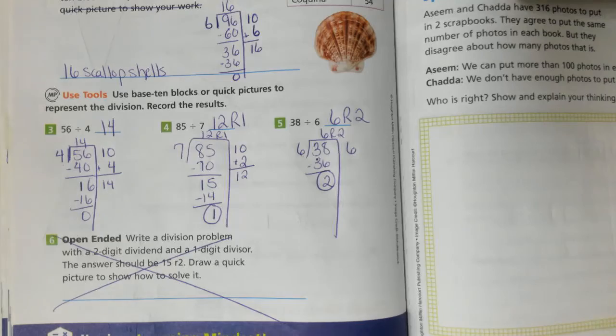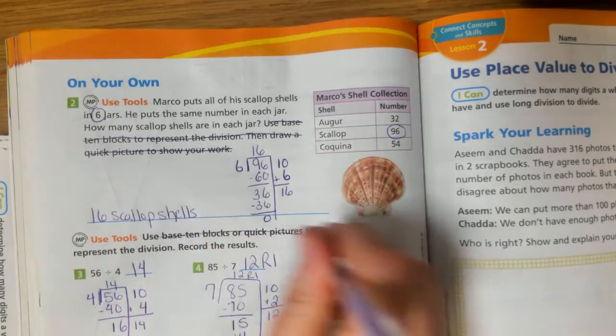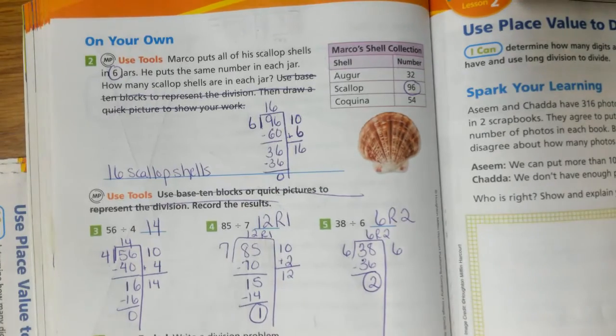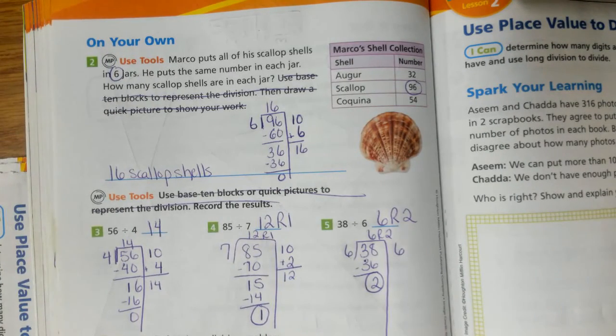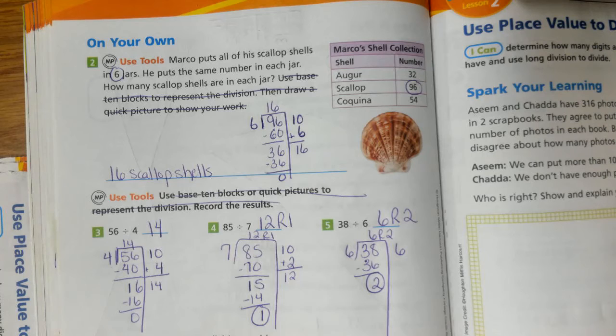Okay? So you are going to do 7.1 for your independent work. Do not draw the pictures. Just cross that part out. You're not going to need to use base 10 blocks or quick pictures. So you don't need to do any of that. So you're going to do 7.1. The only question you do not need to do is number 7. Okay? So you could X out number 7 on that black and white worksheet. You do not have to do that one.